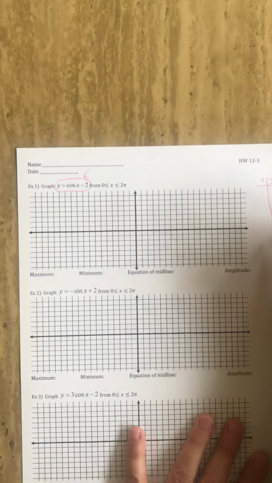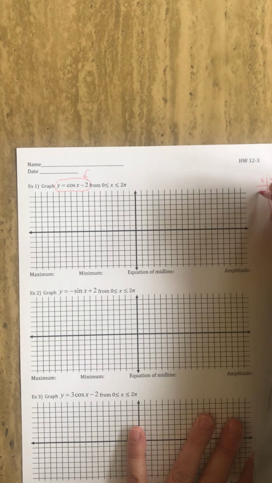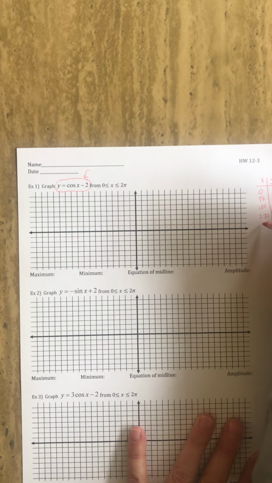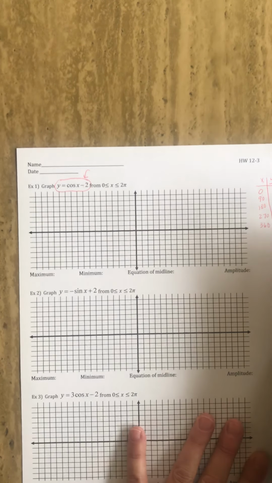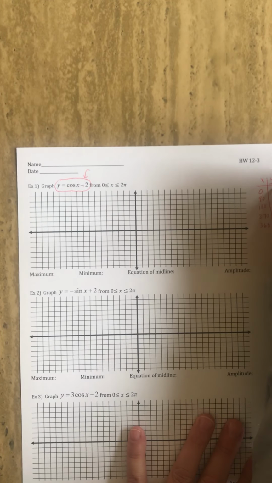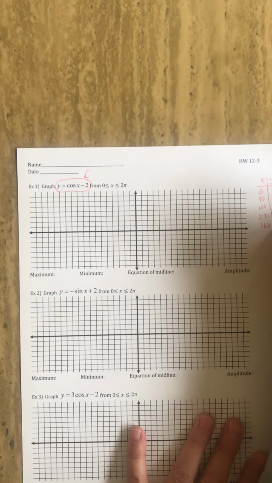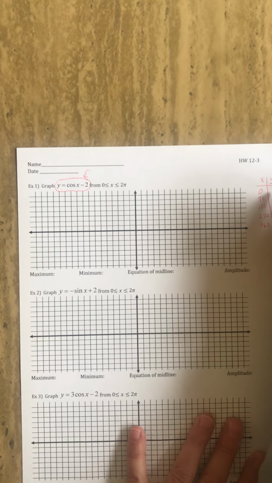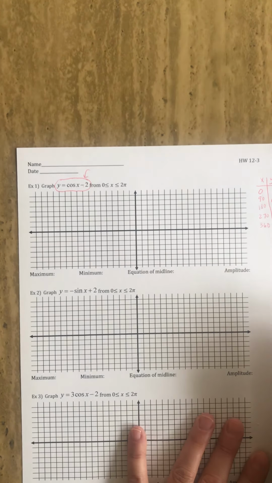So again, we're going to be focusing in on our 5 key points. We have 0, 90, 180, 270, and 360. Because it's cosine, we start at the amplitude, end at the amplitude. So we're going to start at 1, go to 0, -1, back to 0, and 1.